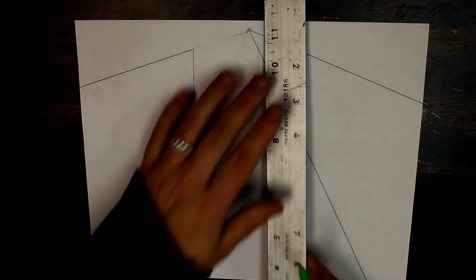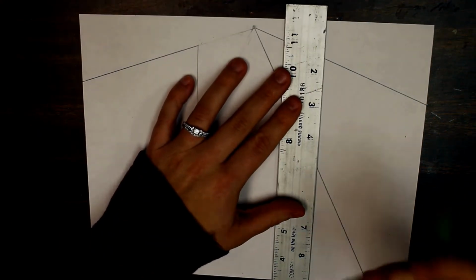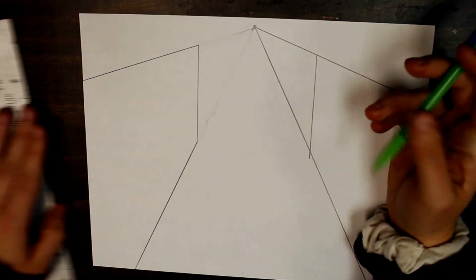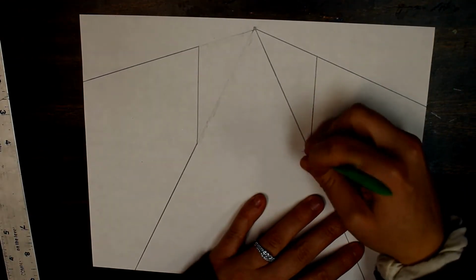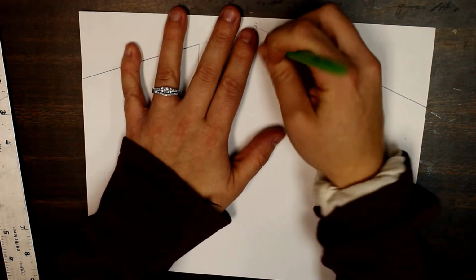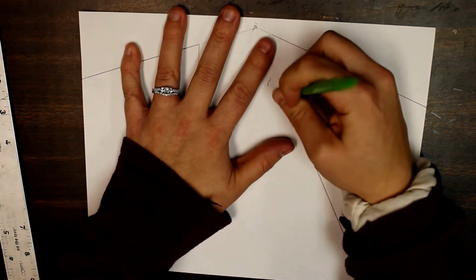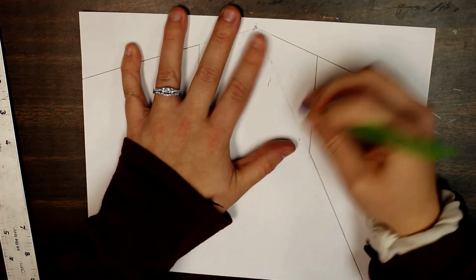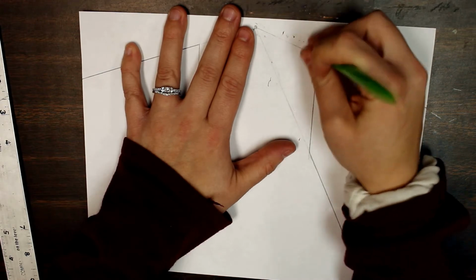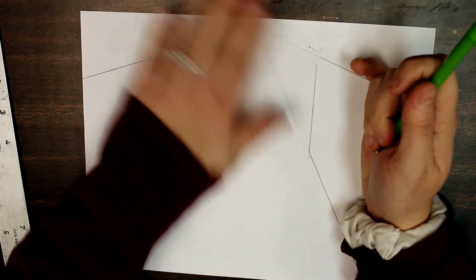Now we need to make our corner on the other wall over here. So decide where you want that straight line to go. This is the only line that's not going to our vanishing point. Then erase the point of the triangle. Then we have a wall on the left side and a wall on the right side.